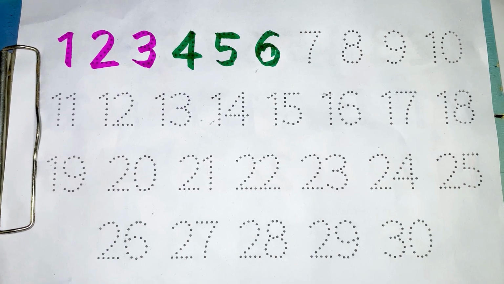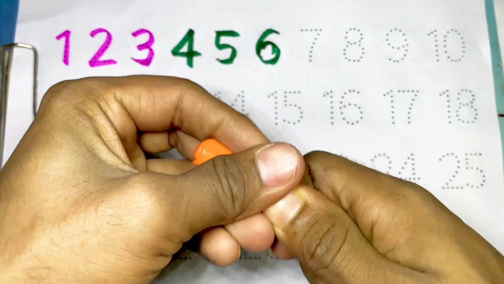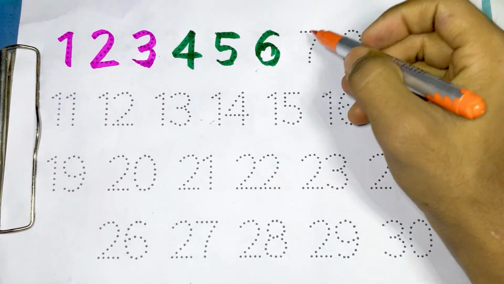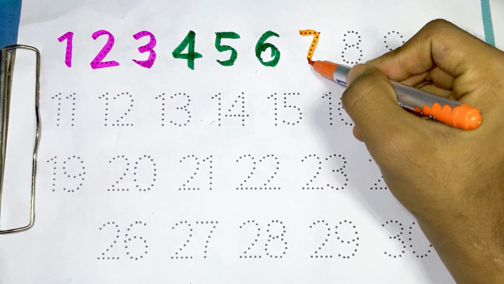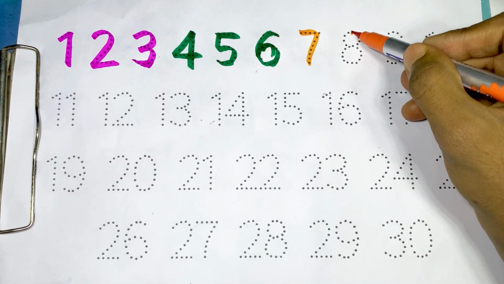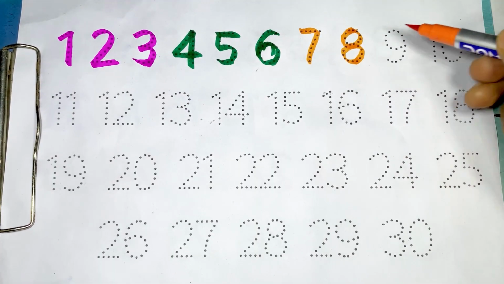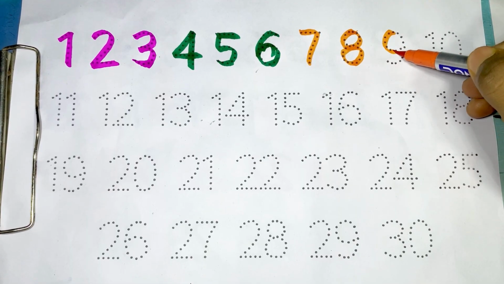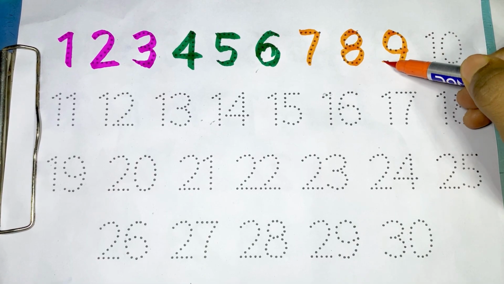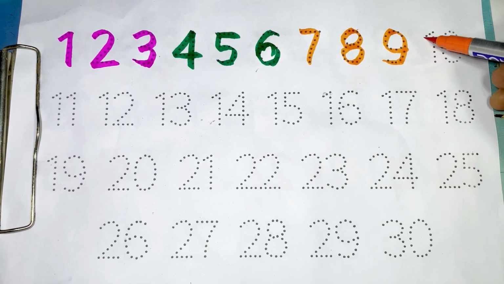Kids, now you draw 7 and use orange color. 7, 8, 9, and 10.